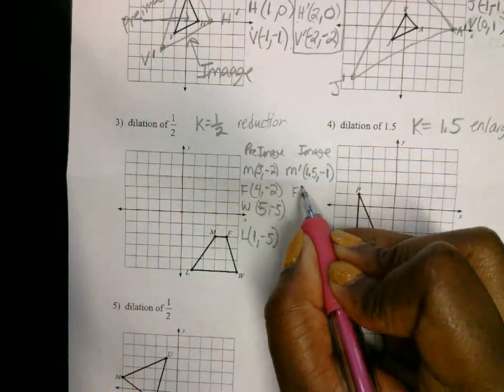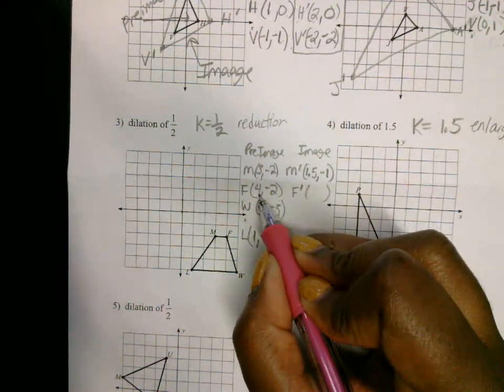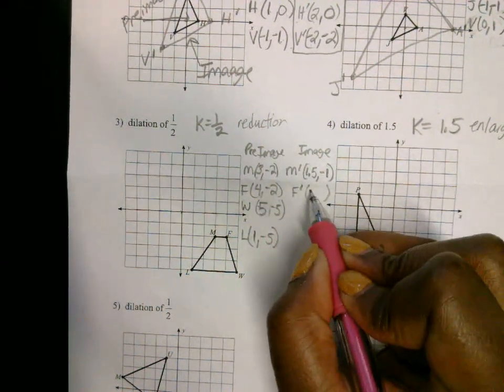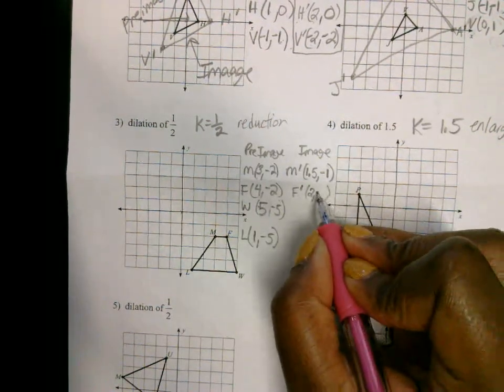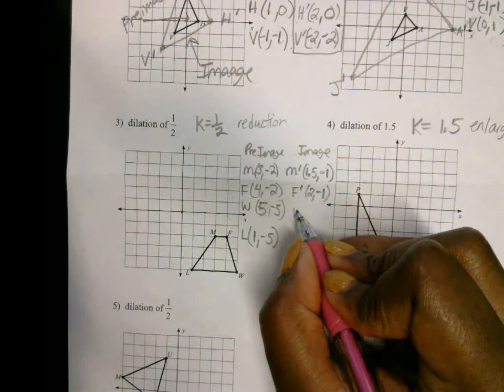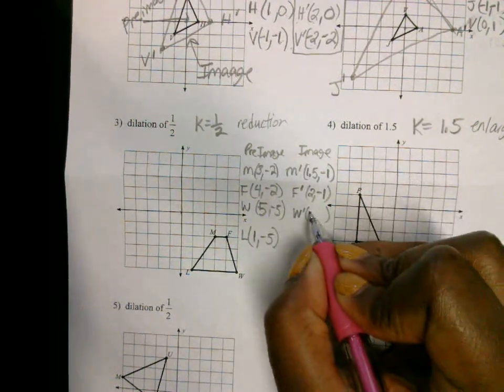F prime. What's half of 4? 2. What's half of negative 2? Negative 1. W prime. What's half of 5? 2.5.